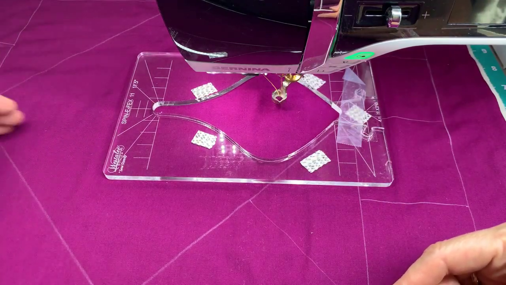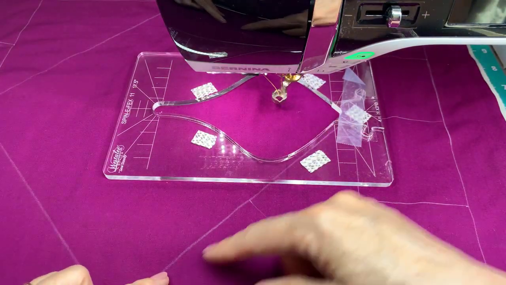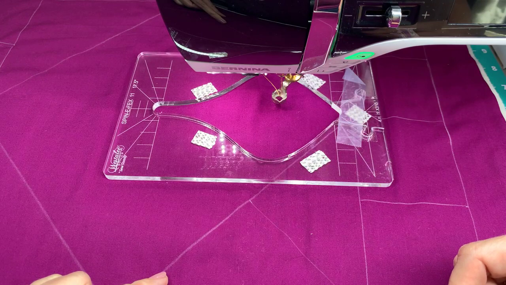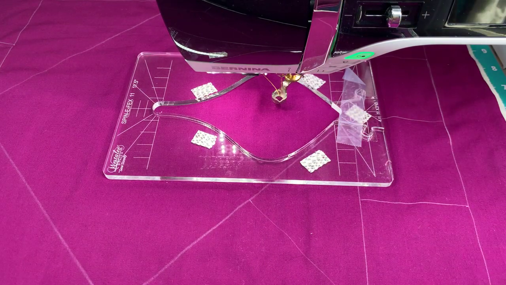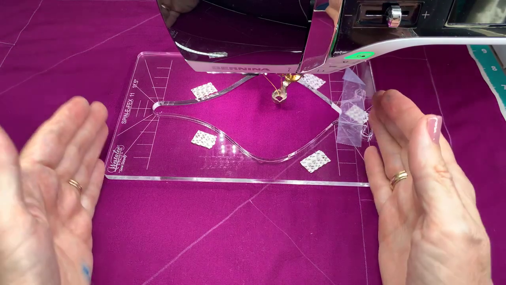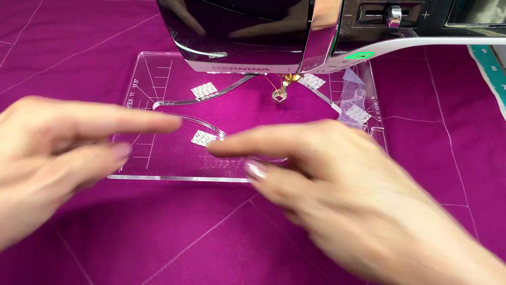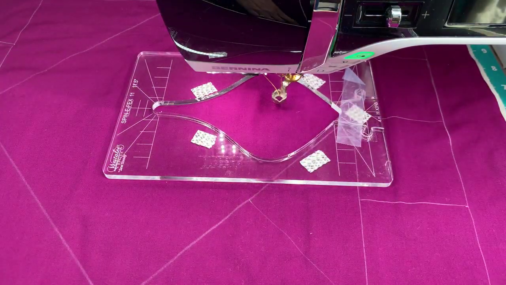If this is the diagonal right here, this is the shorter leg of a right triangle. So if I just divide that by 1.414, that's how big of a square that I need. So for me, and if you don't want to do the math, just 9 inches. That's it. It'll fit for sure. The biggest Spinifex will fit in a 9-inch square along the diagonal.